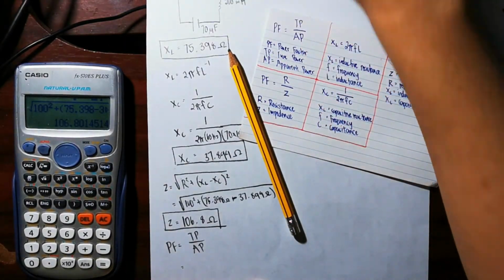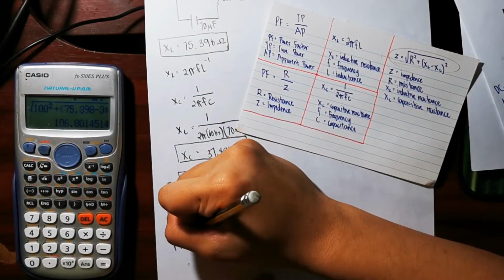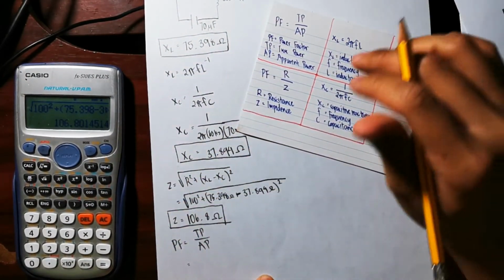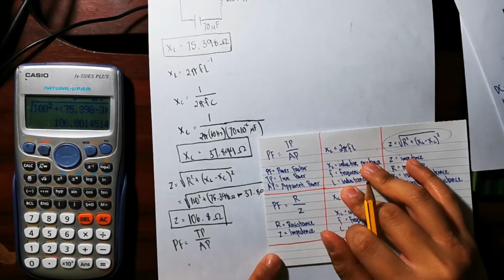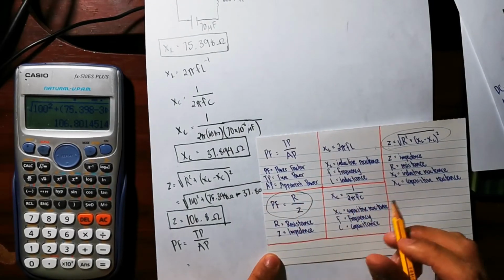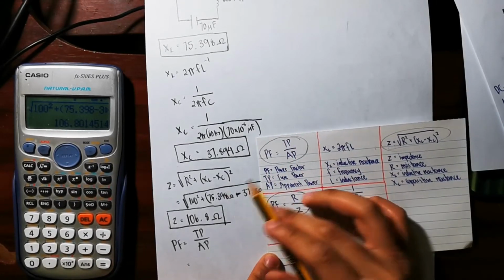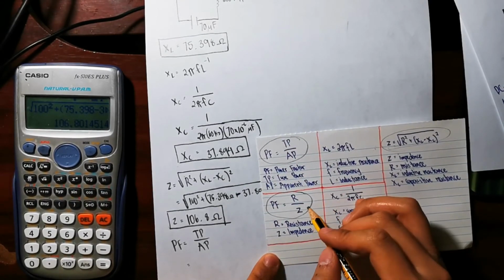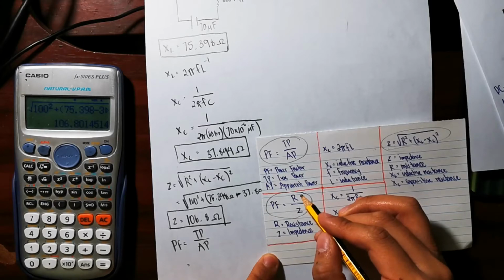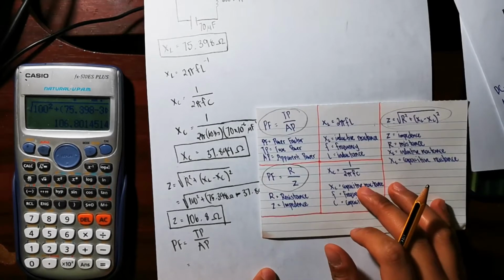In this case, this formula is not applicable, but there is another formula to get the power factor. You can use either of the two, but in this case it will be much more efficient and easier if we use the resistance over the impedance.